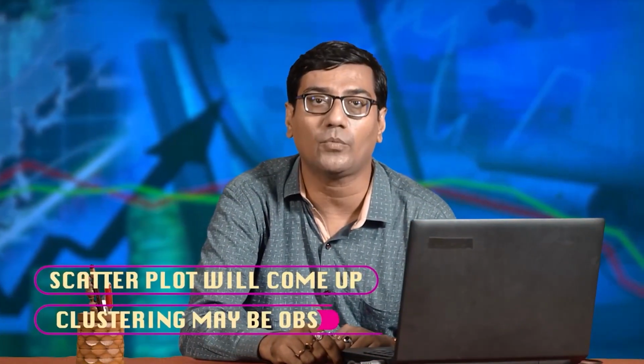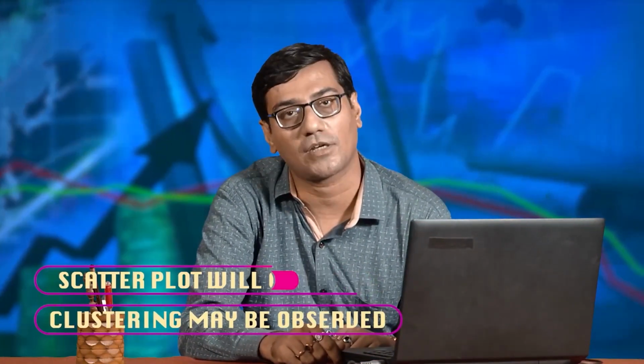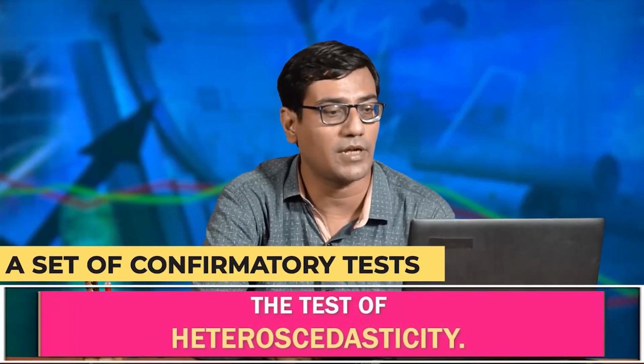So in all these cases, the scatter plot will show the problem and thereby clustering may be observed. But this is just an exploration. We need to justify the exploration by conducting a set of confirmatory tests, which calls for the test of heteroscedasticity.